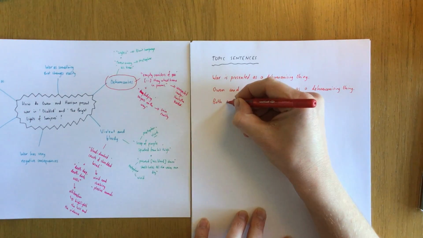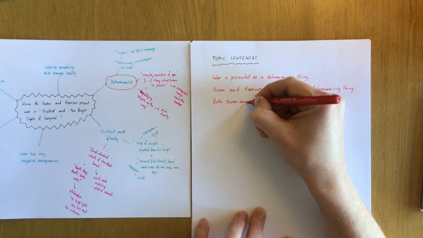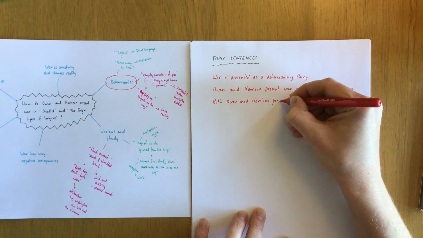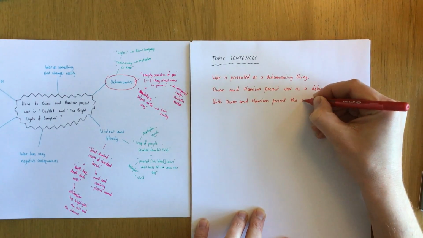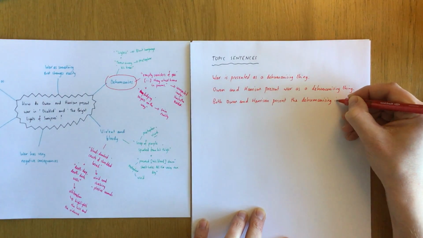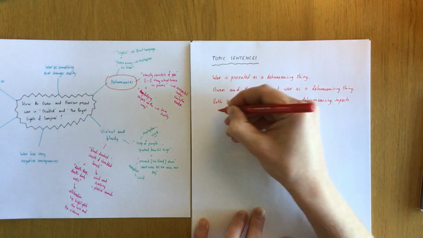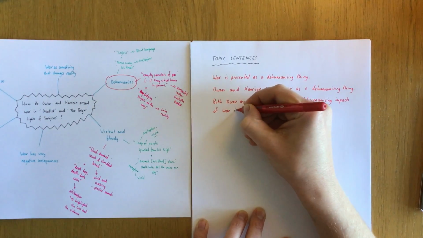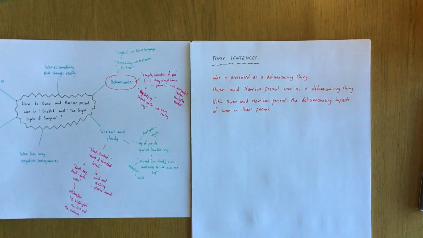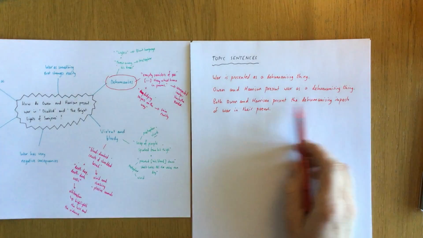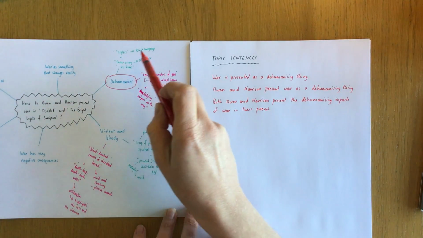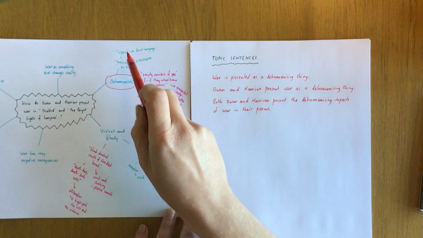Let's add in a comparative element. Both Owen and Harrison present the dehumanising impacts of war in their poems. Now, there we go. That topic sentence perfectly captures what I'm going to go on and talk about in the rest of the paragraph based on the key things that I've got.